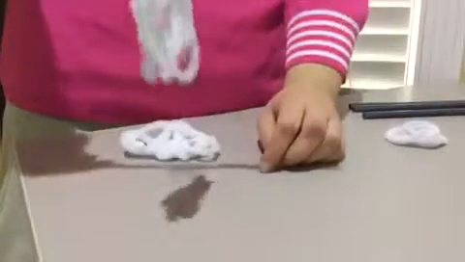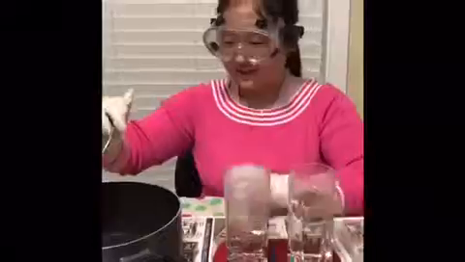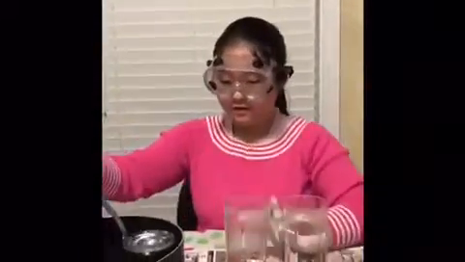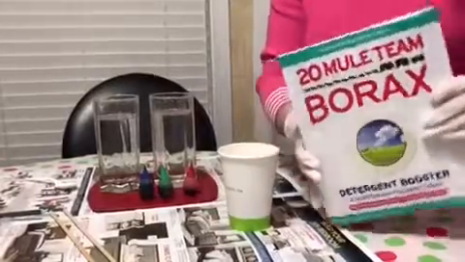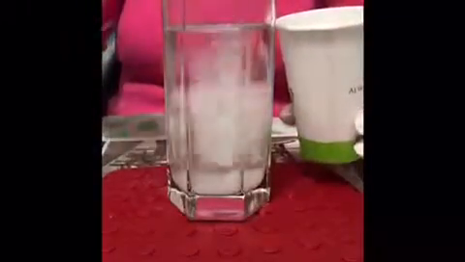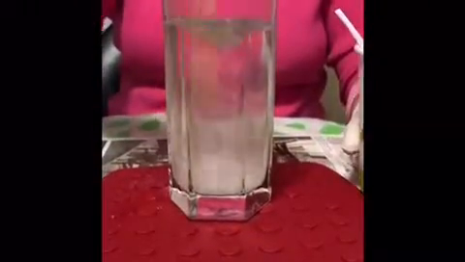The first step is to shape the pipe cleaners into a distinctive form. This will be the foundation where the crystals will form around. Throughout the experiment, borax is placed into a cup of boiling water. The borax is continuously added until the solution is cloudy or when solid particles are floating around. This indicates that no more solids can be dissolved in the water and the solution has become completely saturated.